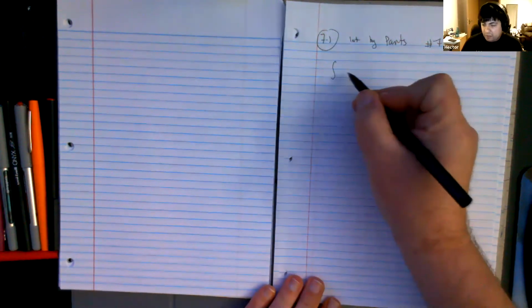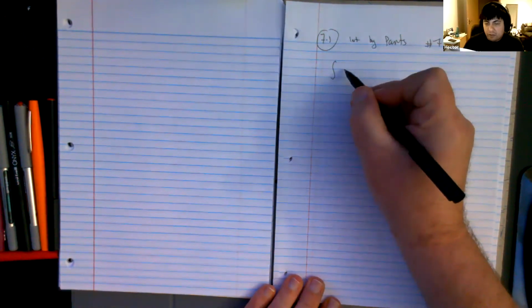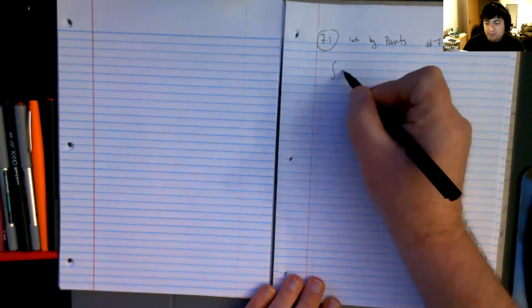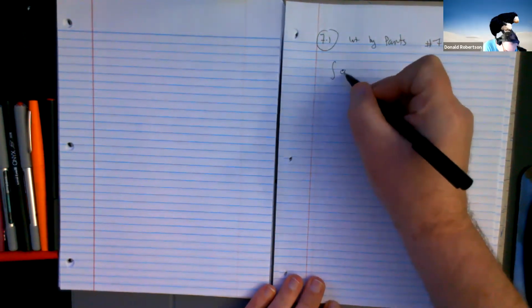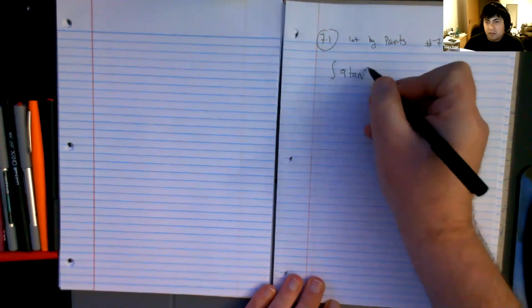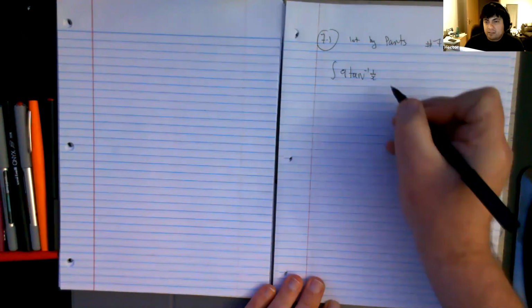Here we go. The way I solved it was kind of weird, but I couldn't get the right answer. It says evaluate the integral of 9 arctan(1/x) dx. Did you say 9? Yes, 9 arctan, then 1 over x in parentheses, and then dx.